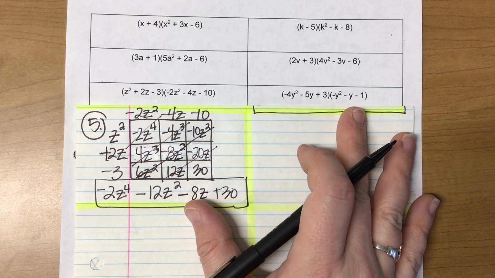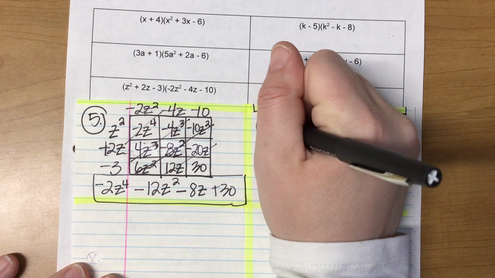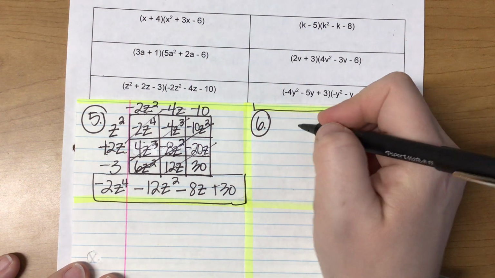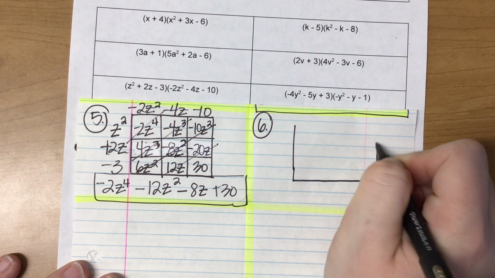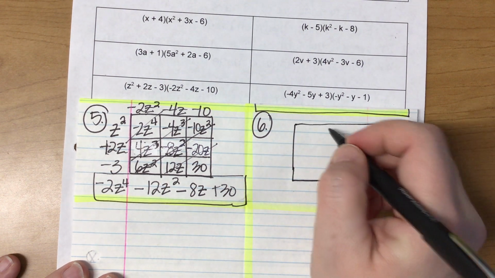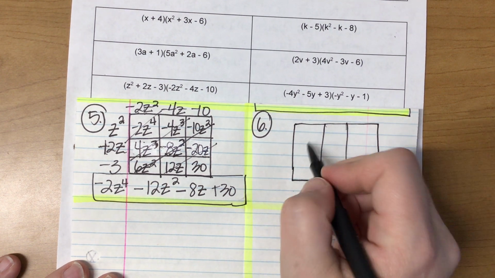All right, let's see if I can not screw up number 6. Who knows? Maybe I'll use better handwriting. It's a 3 by 3 again.